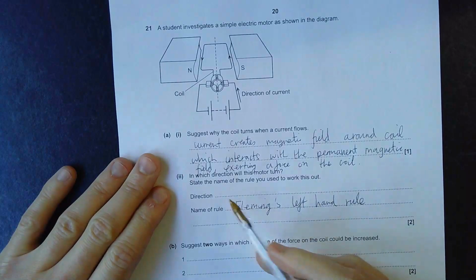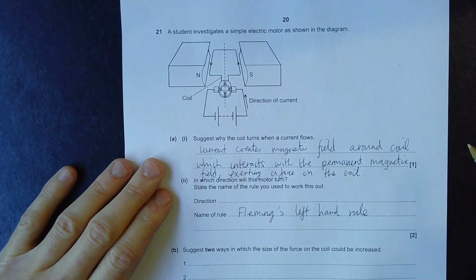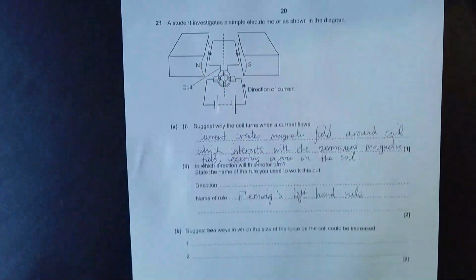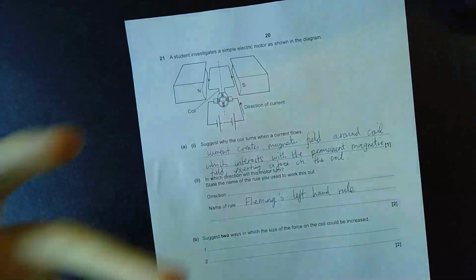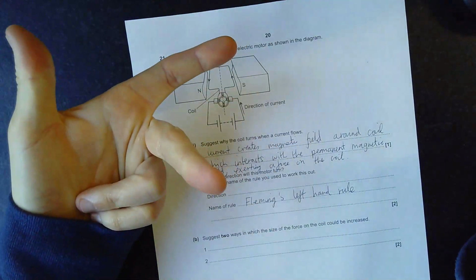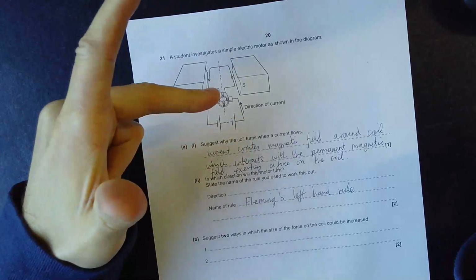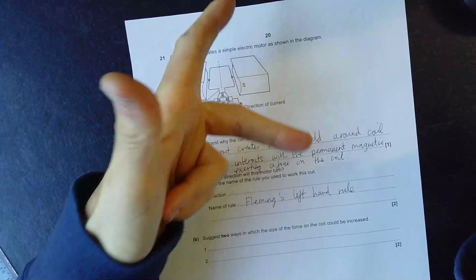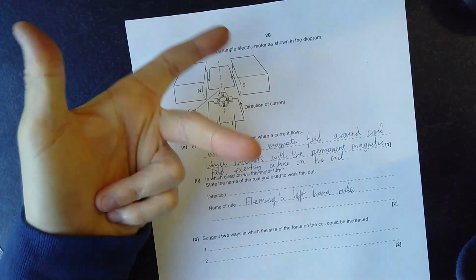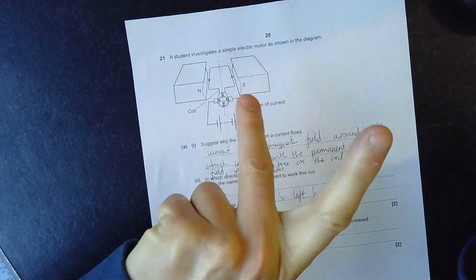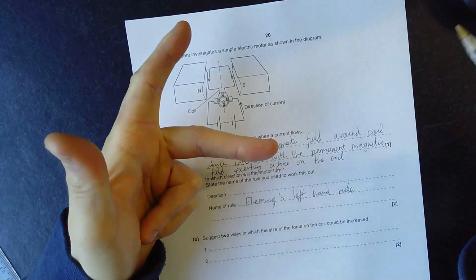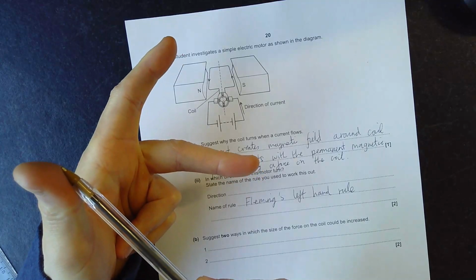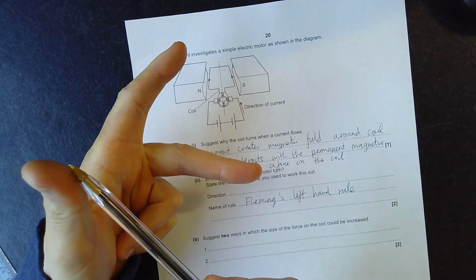And to work out the direction, what we need to do is just remember what the three things mean. So first of all, we're using our left hand and we need to arrange it like this. So the thumb is up, the first finger points forward, and then the middle finger is at 90 degrees, like that. Okay? So the thumb is going to represent the motion or the force, so that's kind of the answer.